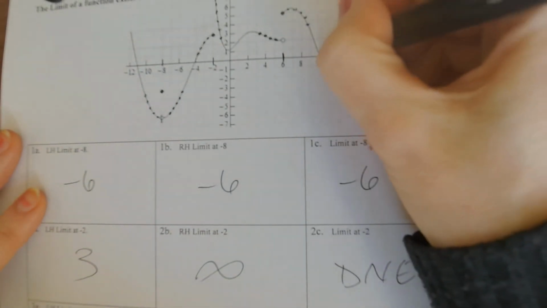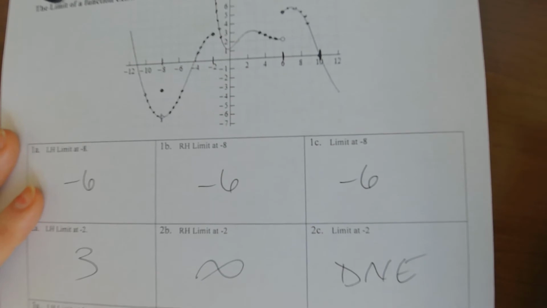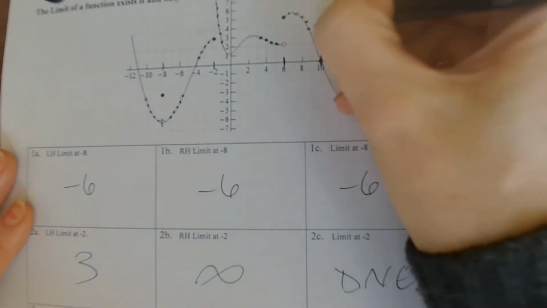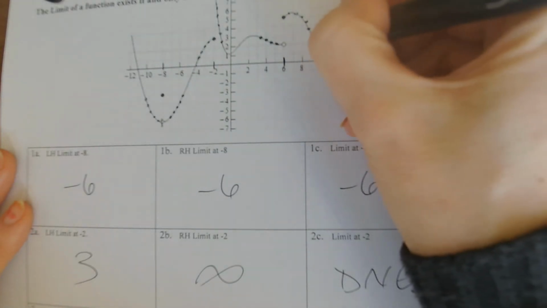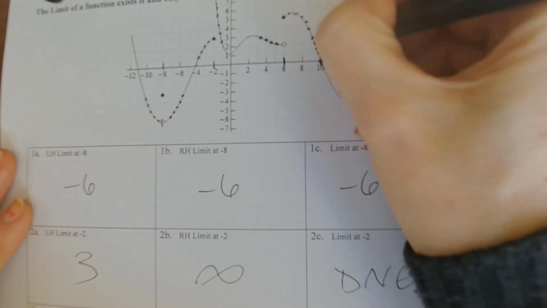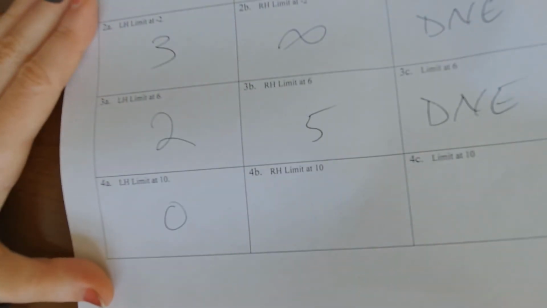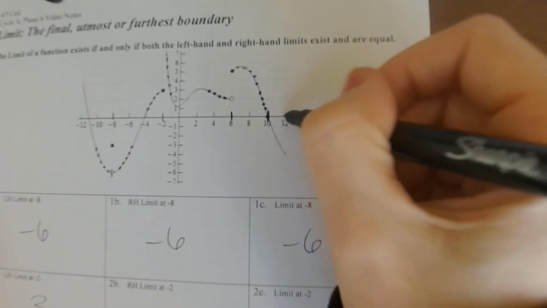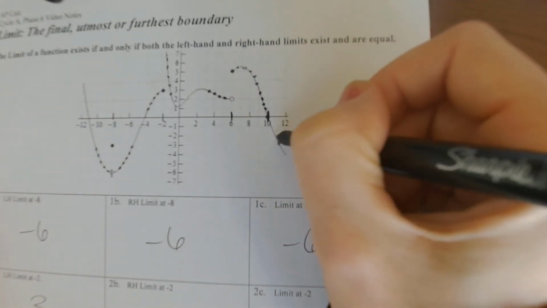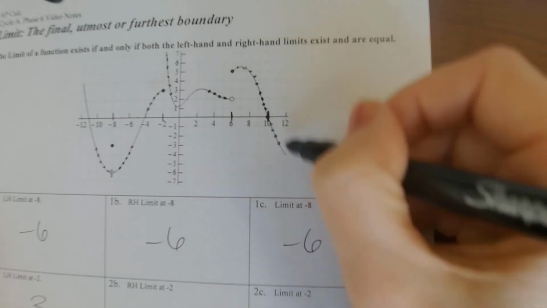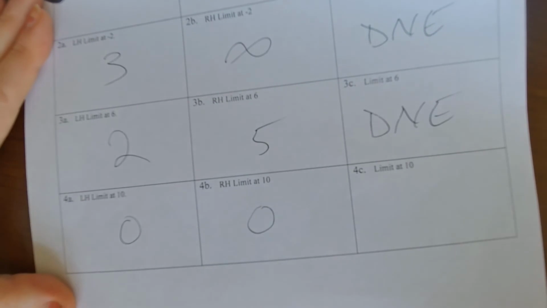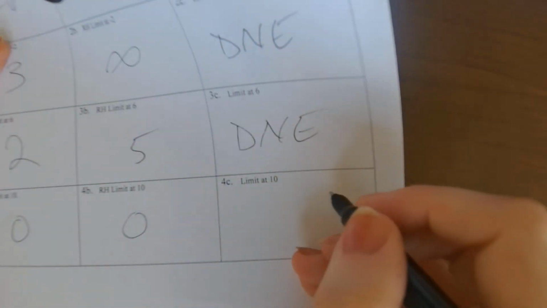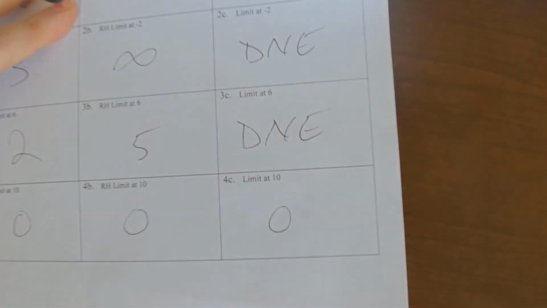All right, so here's 10. Okay, points with x's to the left of 10, and approaching, the y's are getting closer to 0. Now I want to be to the right of 10 for my inputs and getting closer to 10, and the y's are 0. So that means that the limit at 10 is 0.